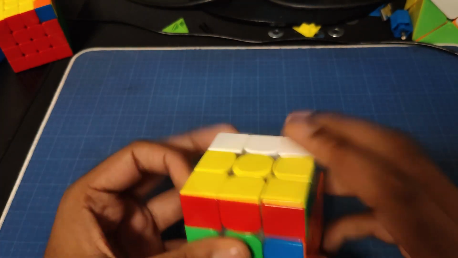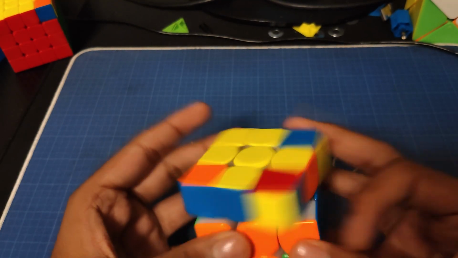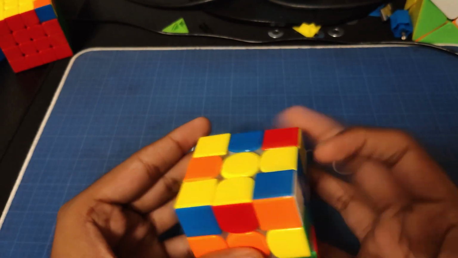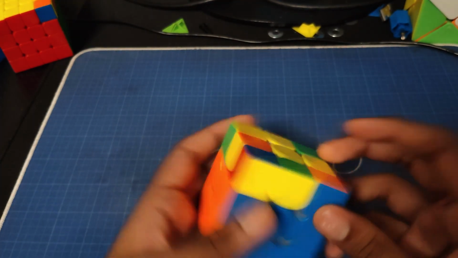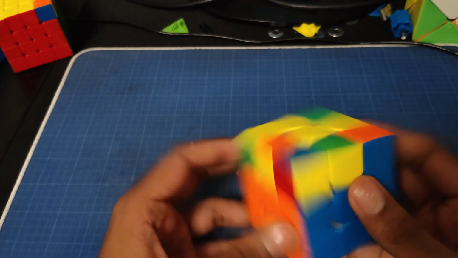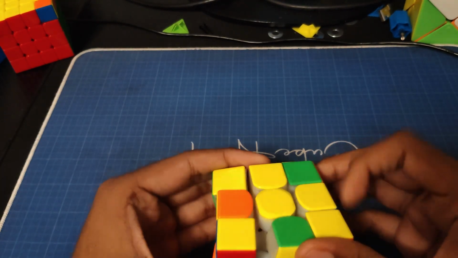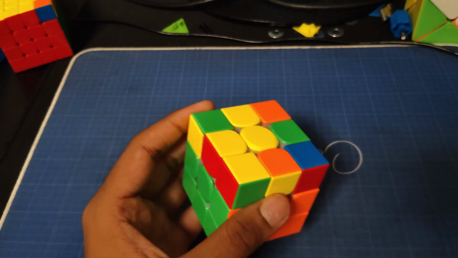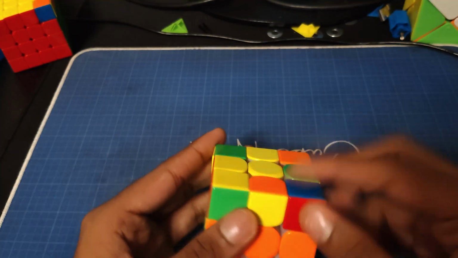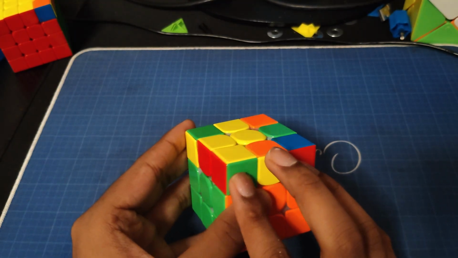Now really it's just a matter of visualization, and so I'll just set up a case. Okay, so here we have these two edges to flip, and we have a Sune case for the corners, and you have to visualize what would happen if we twisted everything. A quick way to visualize this is to first flip one corner. Now here you know that these two don't form a bar, because blue and green obviously don't match.